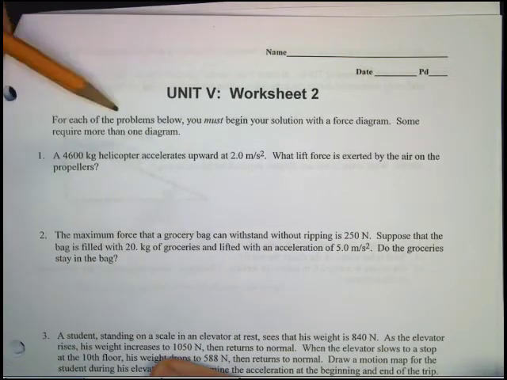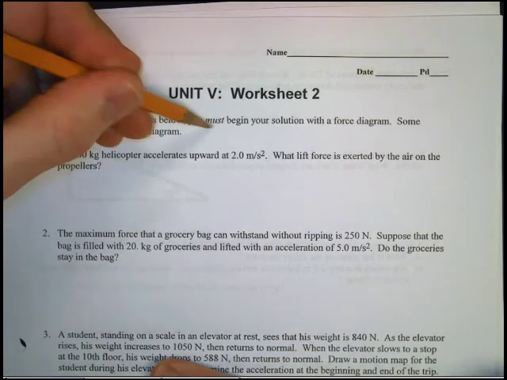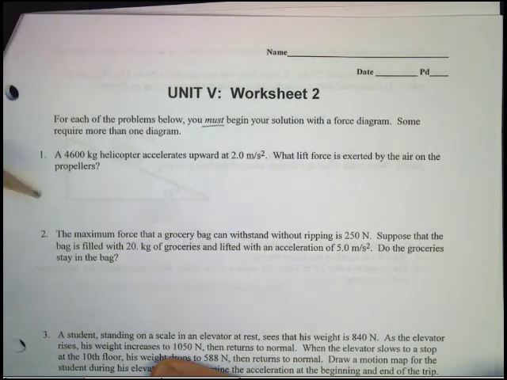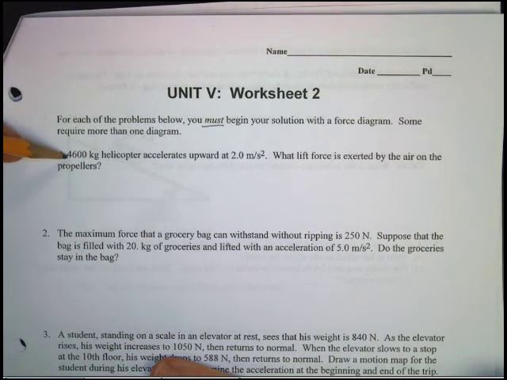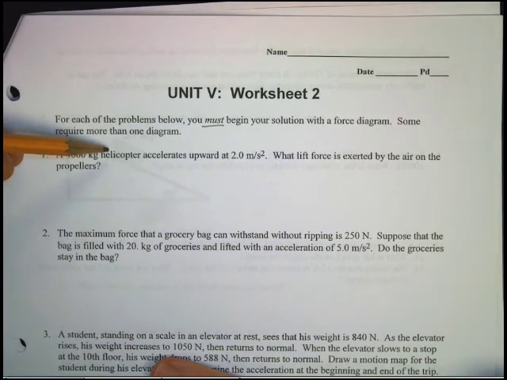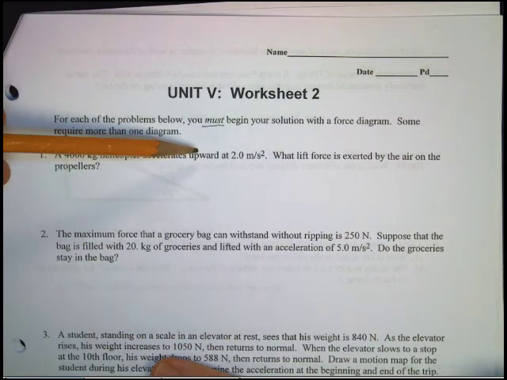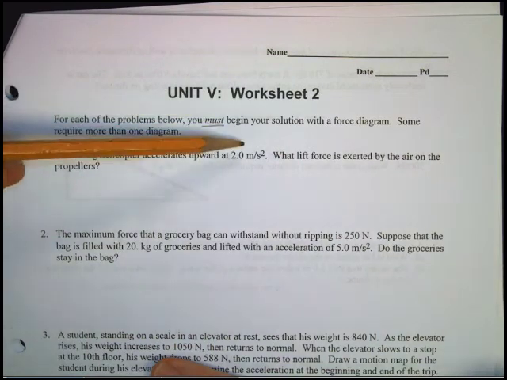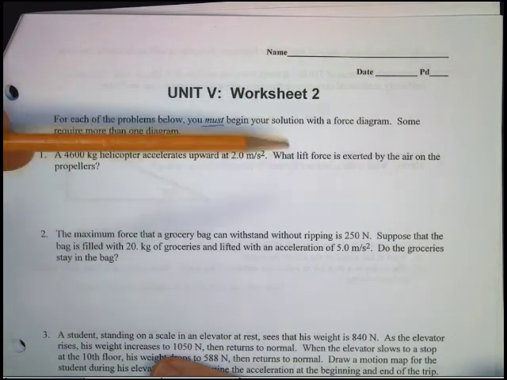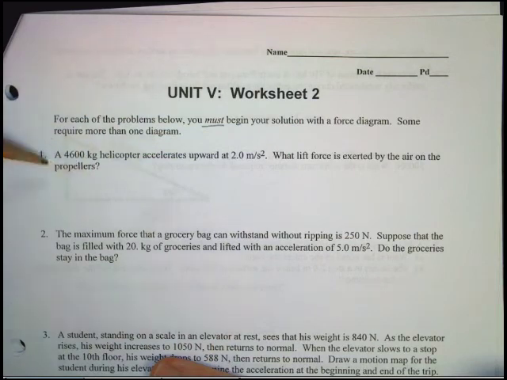For each of the problems below, you must begin your solution with a force diagram. Why would we want to do that? Well, the first reason is so we can sort of set up the problem and have some ideas of what the result ought to look like, and a force diagram can help us do that. So in this problem, we have a 4,600 kilogram helicopter, and it accelerates upwards at 2 meters per second squared. What lift force is exerted by the air on the propellers?